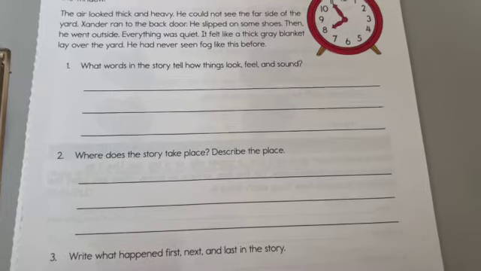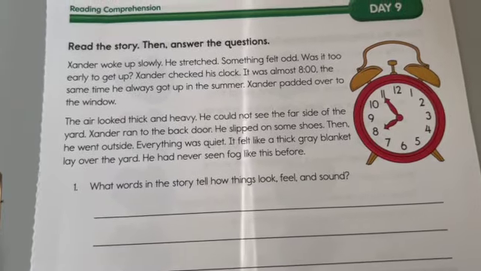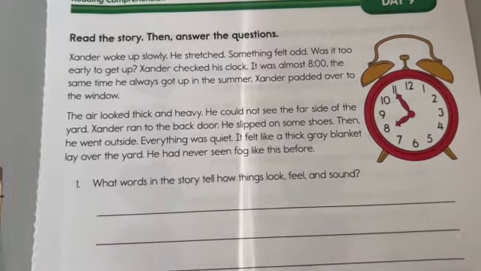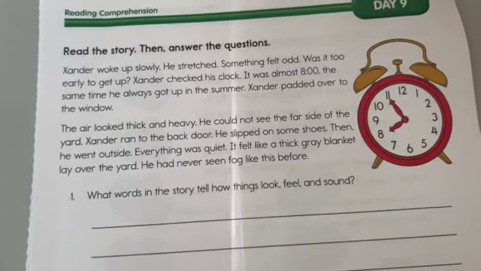Write what happened first, next, and last in the story. So you look back at the story and then you see what happened first in the story. Then you're going to answer what happened next in the story. And then at the end, you're going to say what happened last in the story. Okay.